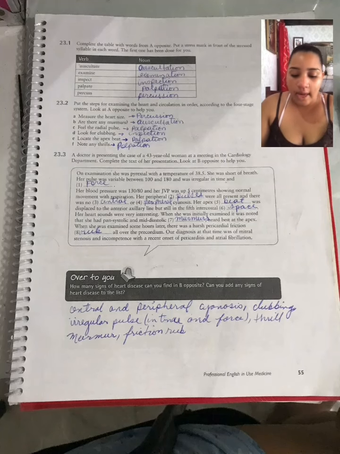This is the exercise of chapter 23. 23.1. Complete the table with words from A opposite. Put a stress mark in front of the stressed syllable in each word. The first one has been done for you. Verb: auscultate, examine, inspect, palpate, percuss. Noun: auscultation, examination, inspection, palpation, percussion.